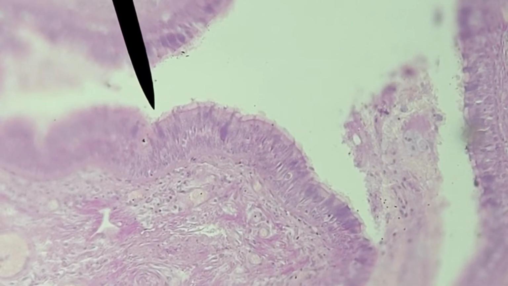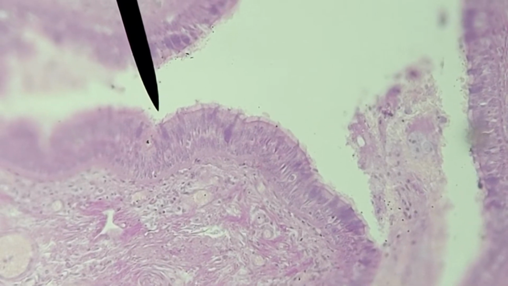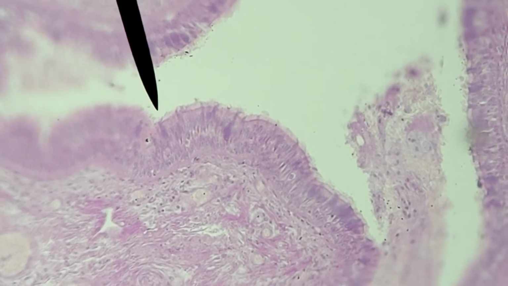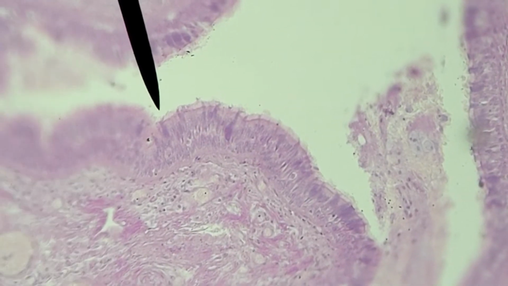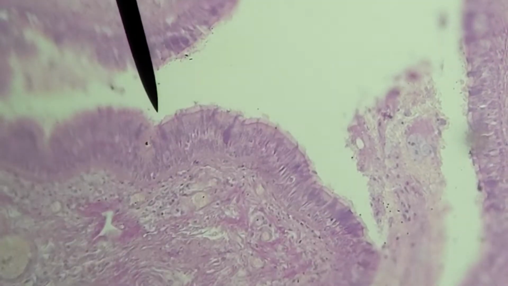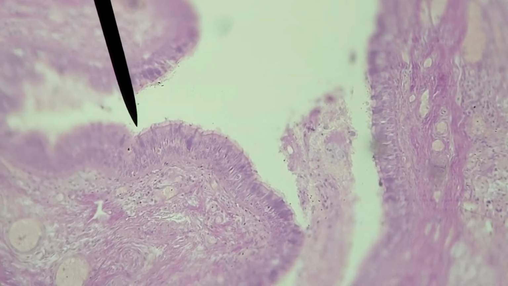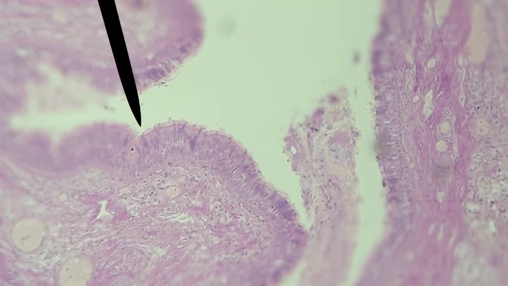In the lumen, that open space, they have cilia. And in this case, it's bronchial tissue. This is the cilia that would move mucus out of the bronchial tubes and get it to our cough reflex. So right there is the pseudostratified ciliated columnar epithelial.